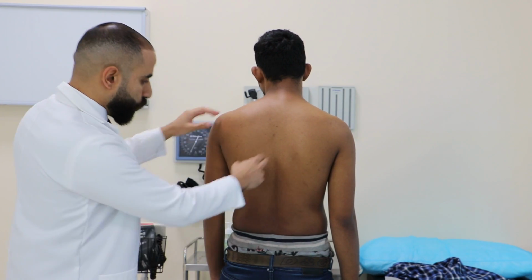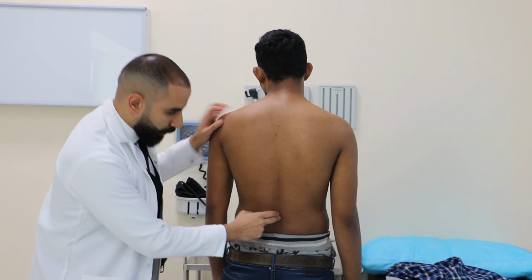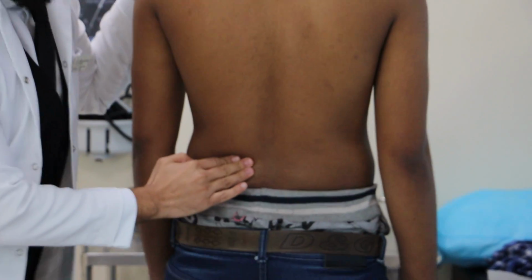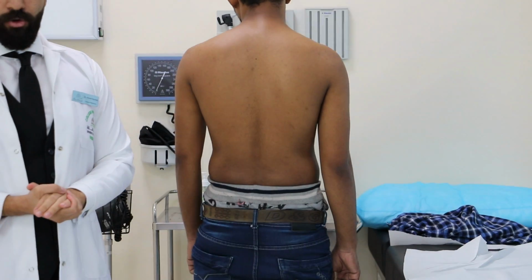Now, next is when I reach the end of the spine, just go laterally and palpate for the sacroiliac joints. Okay? So the bony prominences, then the sacroiliac joint.